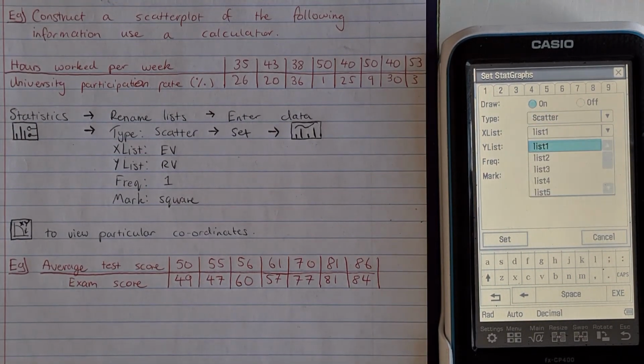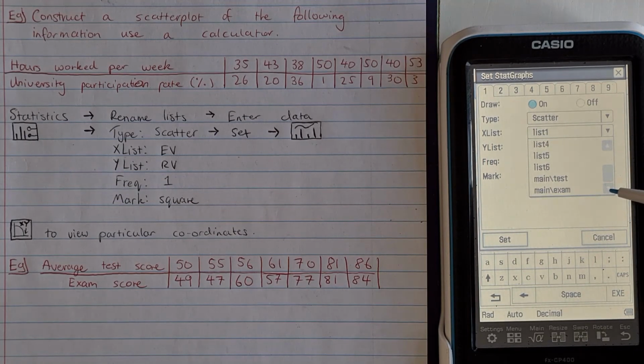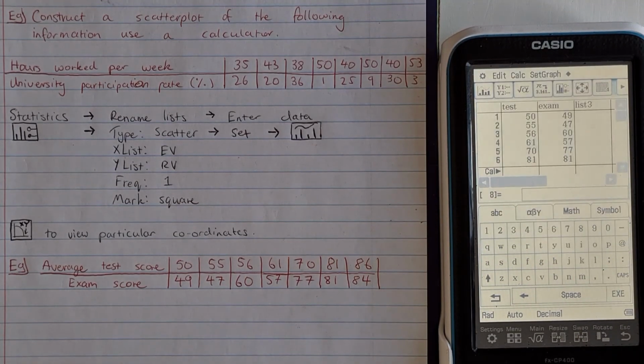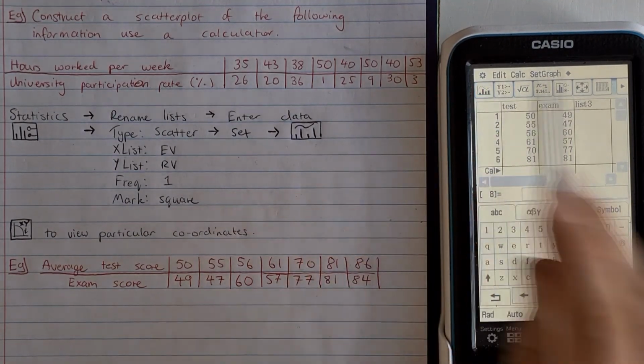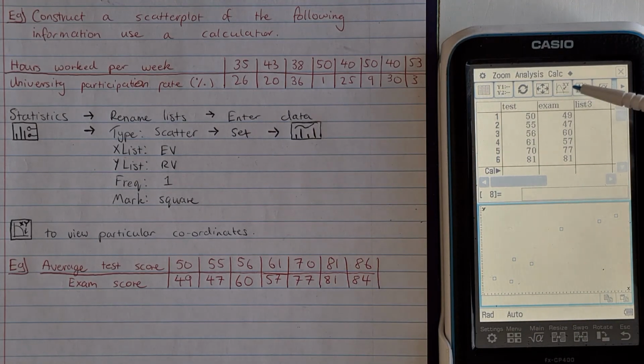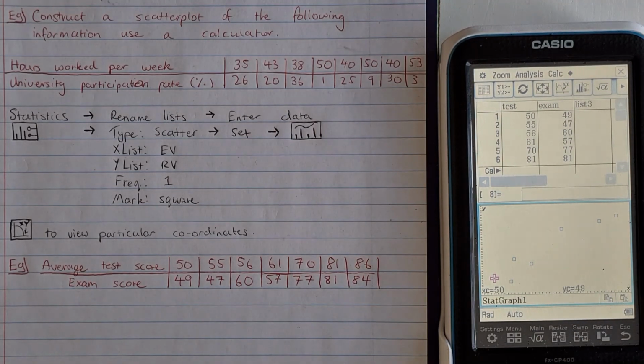So our explanatory variable is the test score, and the response variable is the exam score. Frequency is 1, markers square, hit set. Then this button gives us the scatter plot. And again, if we wanted to view individual points, we can hit this button and scroll through them.